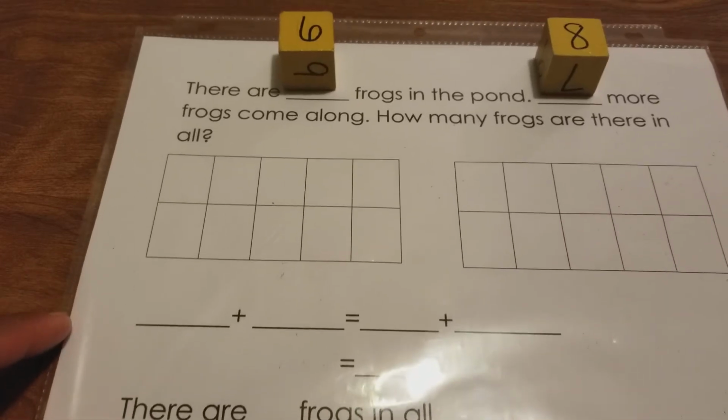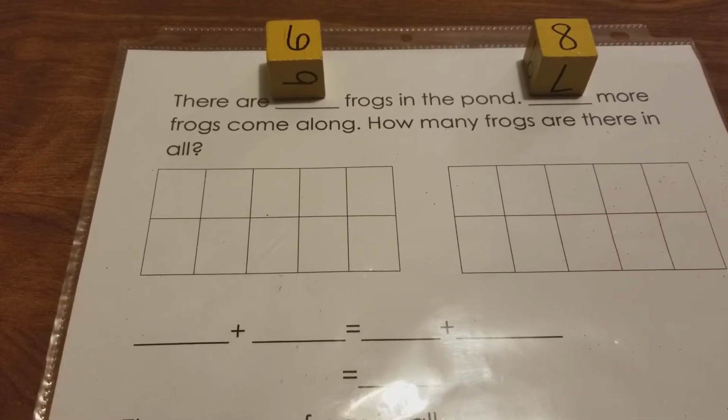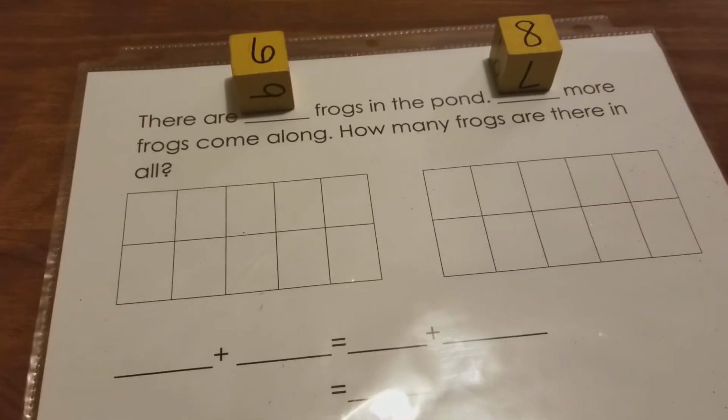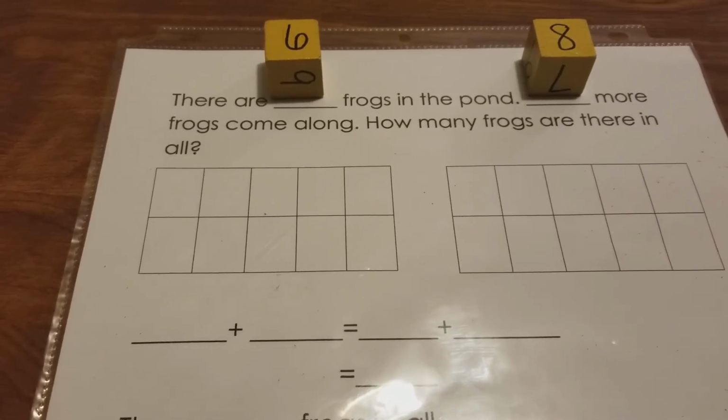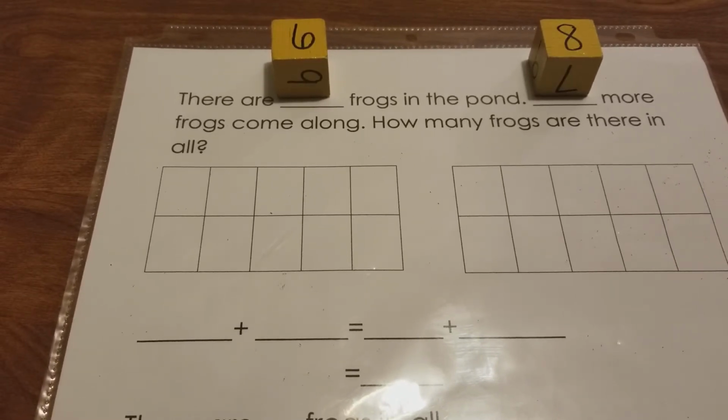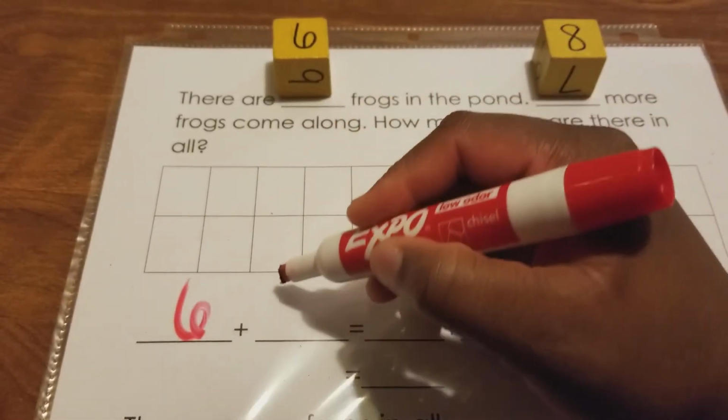Because abstract is a little more difficult, I'm going to show that one more time with different numbers. Oh, and also you still want to make sure with abstract that students go ahead and check their answer. So I'll make sure for this one that I actually check versus that other one. So let's see, there are 6 frogs in the pond. 8 more frogs come along. How many frogs are there in all? All right, so I'm going to put in my 6 plus 8.